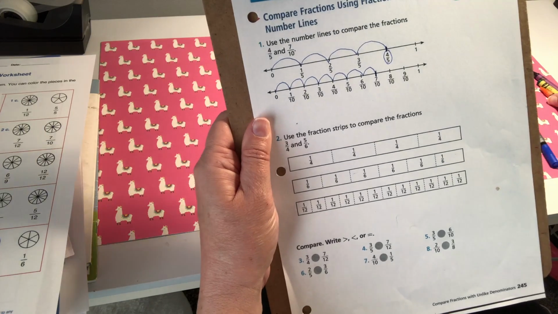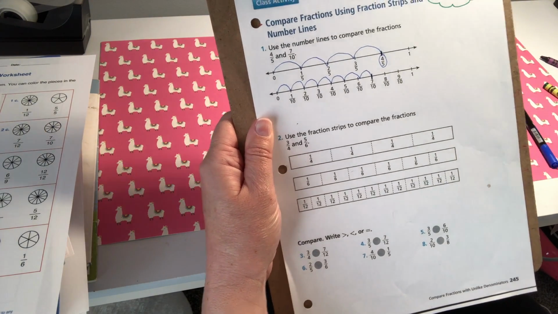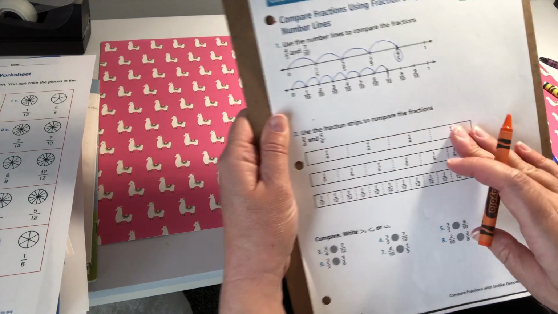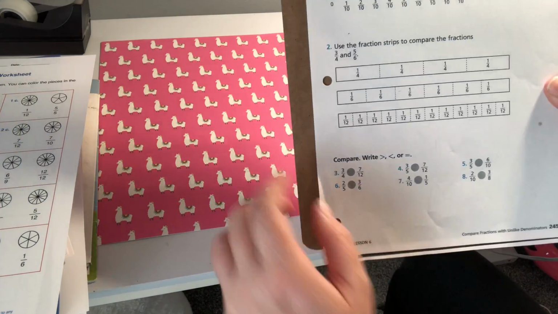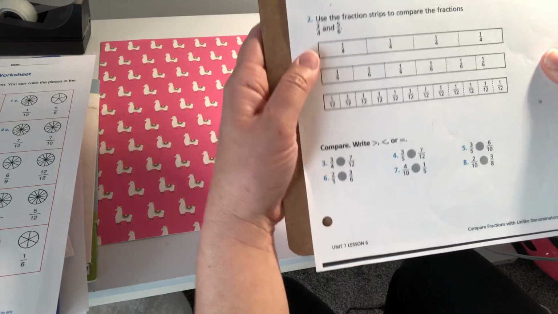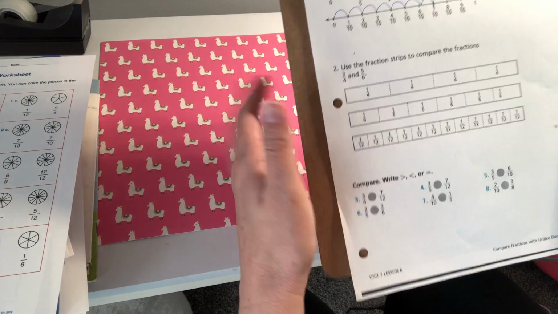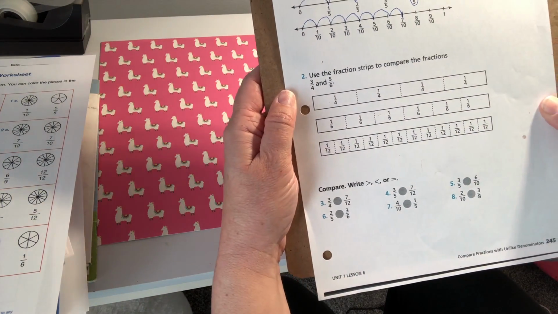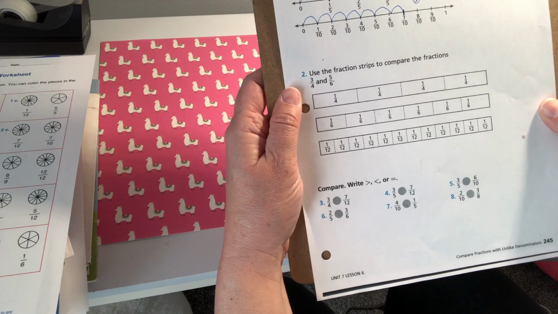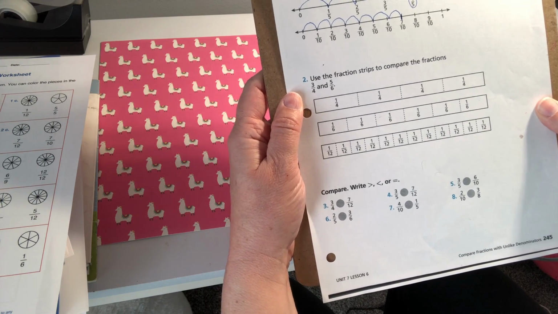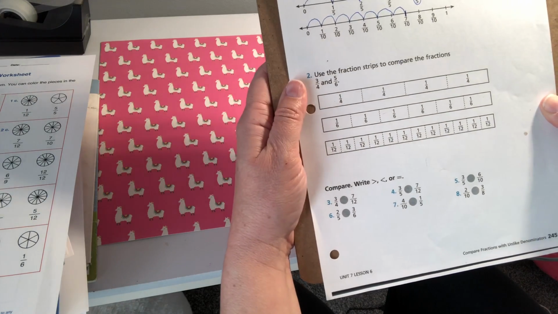The next thing you can do is to use fraction strips to compare. If you have your folded ones at home, you can use those when you get to problems at the bottom with no visual, or you can try to draw some. Make sure your parts are equal. That's always an important thing, is that your parts are equal. Otherwise, it doesn't really work for comparing fractions.